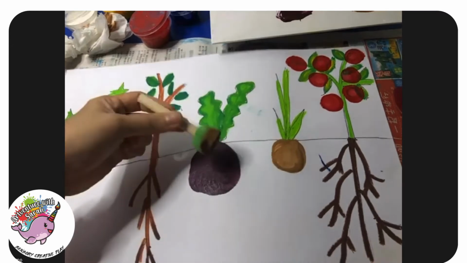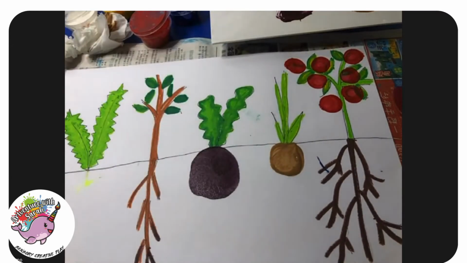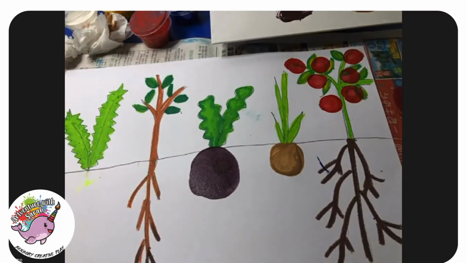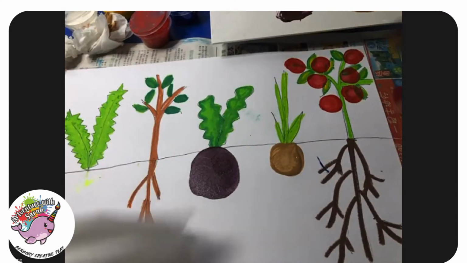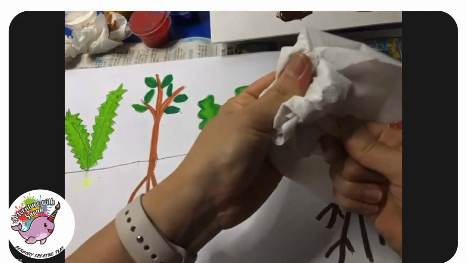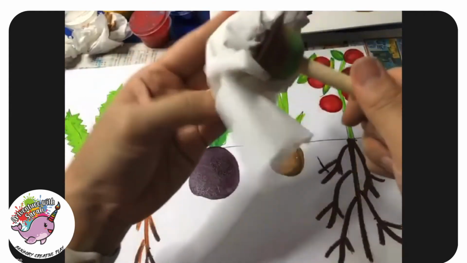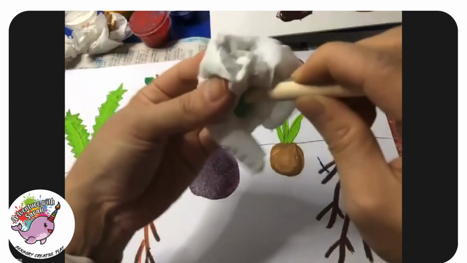All right. That is my beetroot. That's so cute. Actually, looks nice though. Again, I'm going to press it. All right. Next. The next now.